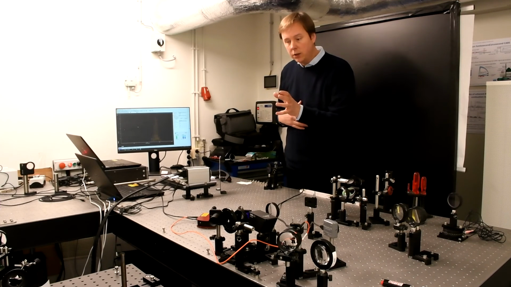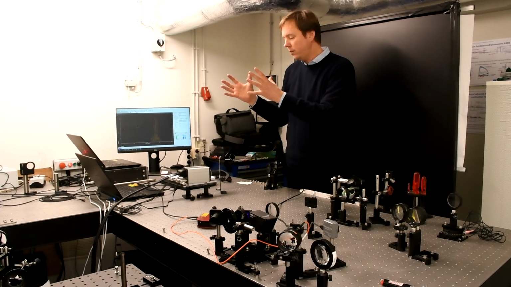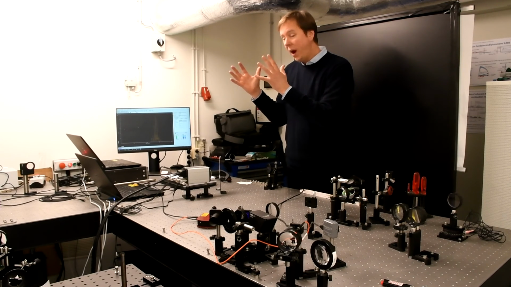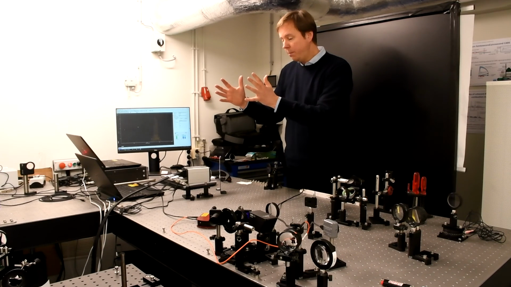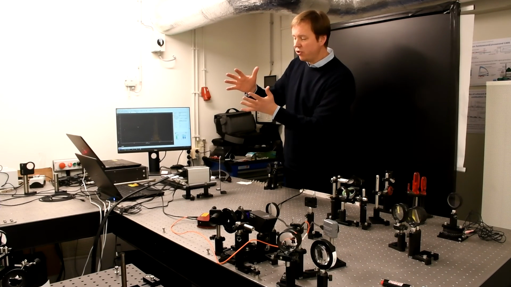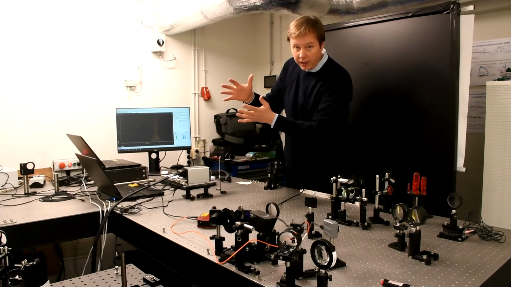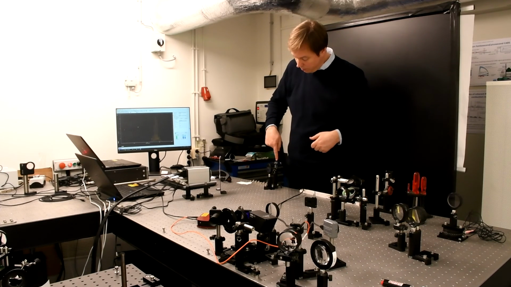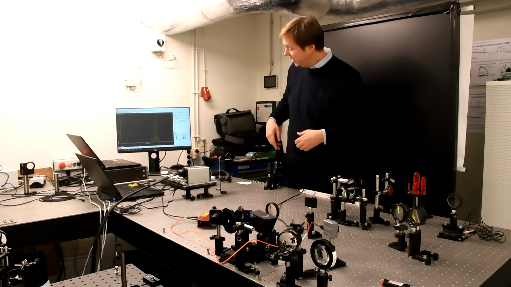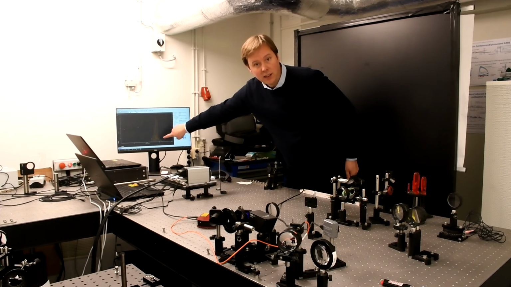So diffraction means that different wavelengths are transmitted constructively in different directions, being transmitted through this. So that's how we break out the light in different light components that you see in the spectrum here.